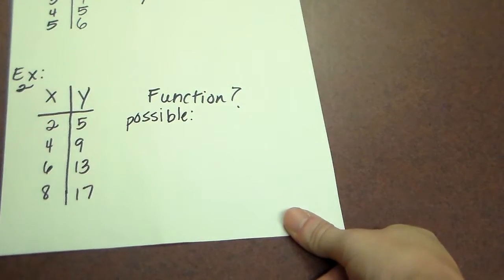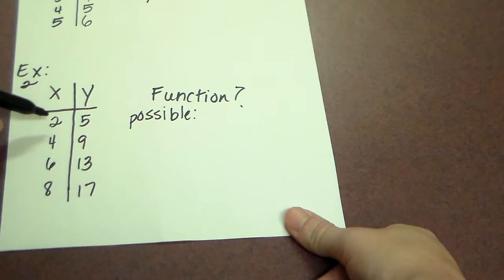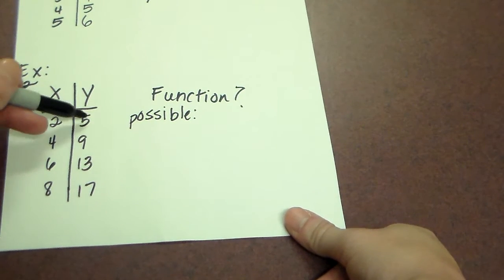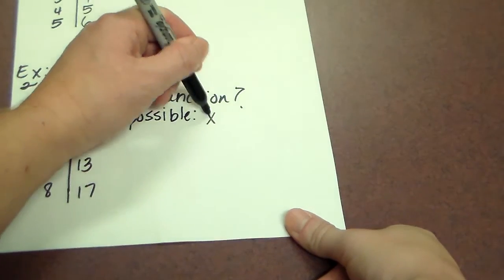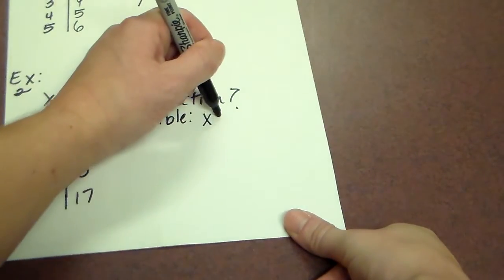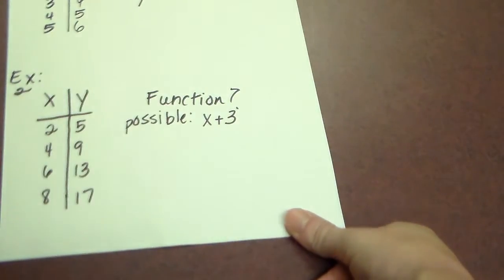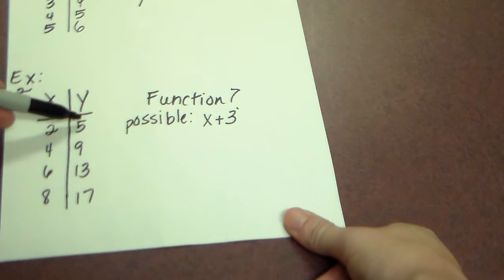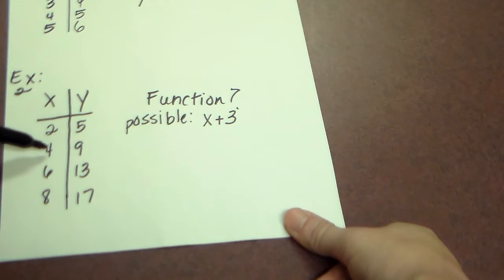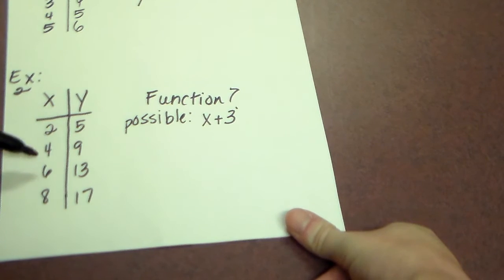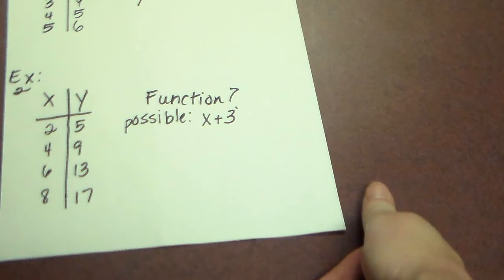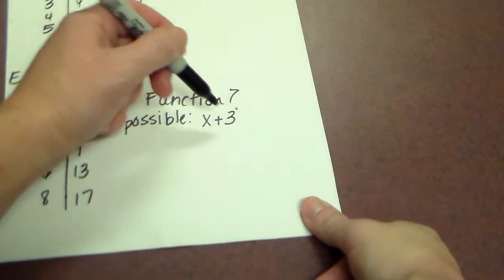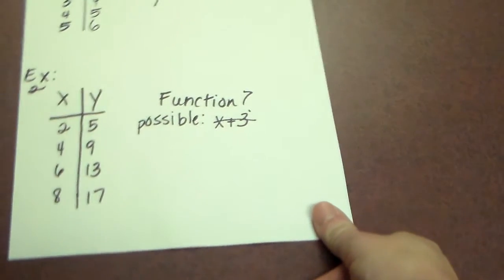Well, in the last one, all I was doing was adding, so let's try that out. If I take x, which is 2, how do I get 5? Well, it would have to be x or 2 plus 3. So let's see if that works out. 2 plus 3 is 5. 4 plus 3 is not 9 though. So as soon as I have one that doesn't work for the rule, it cannot possibly be the rule. So this wouldn't be it.